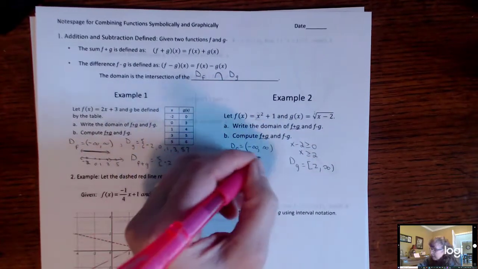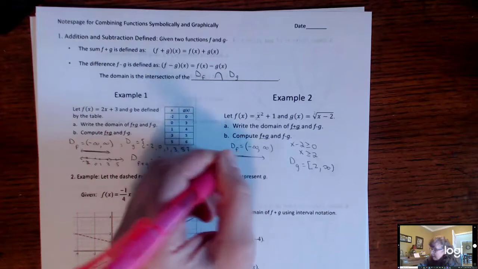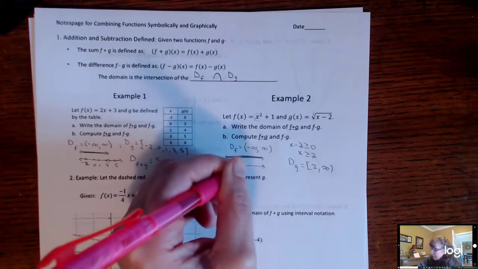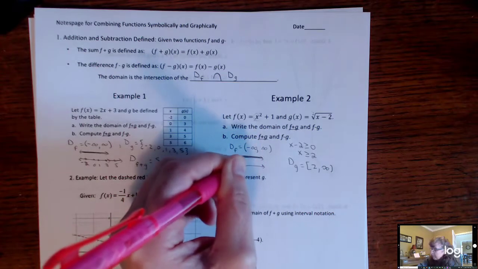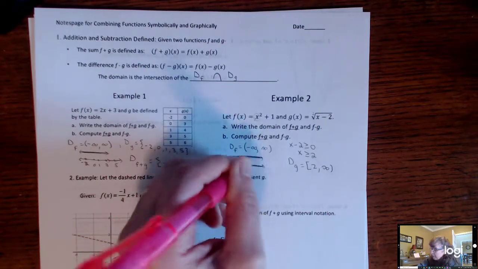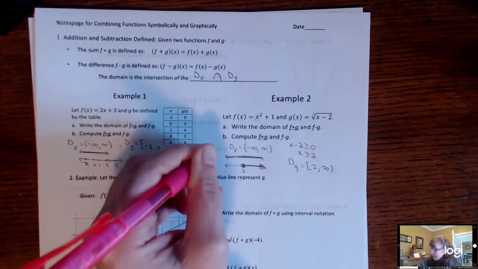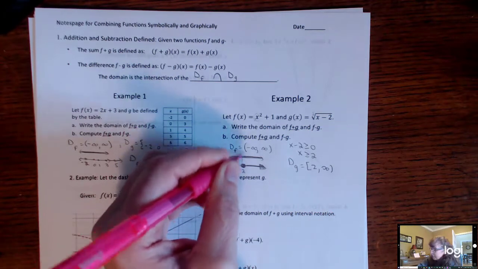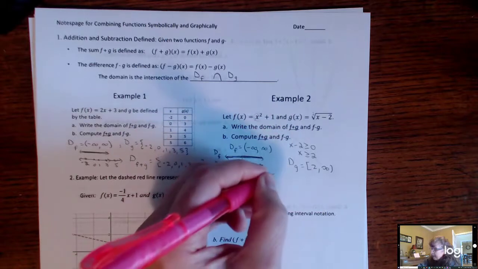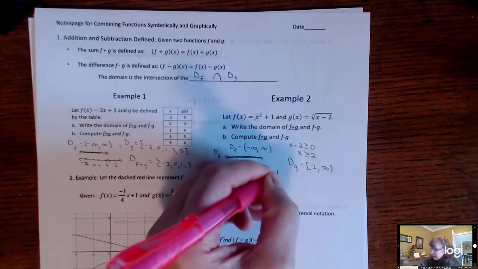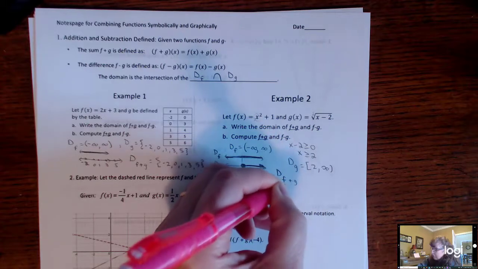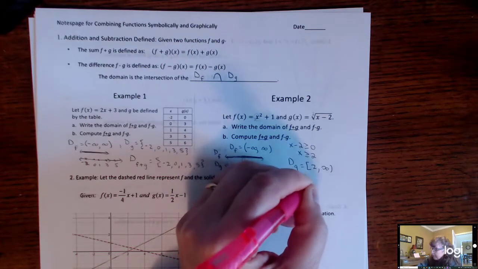But just to make sure you understand, the domain of f, the number line is this, and the domain of g, the number line is from 2 to infinity. So this is the graph of the domain of f, this is the graph of the domain of g, and the intersection is only where they overlap. So the intersection is just 2 to infinity, like we said.